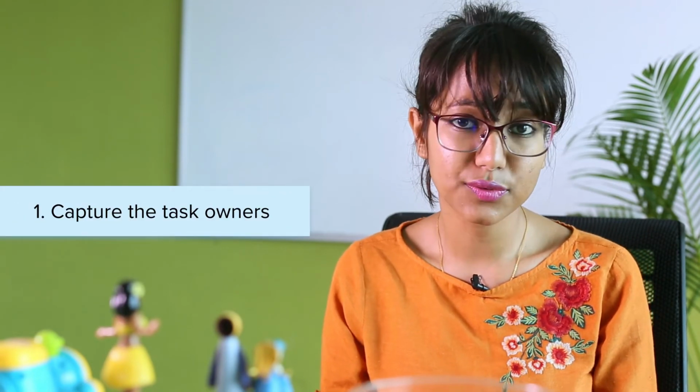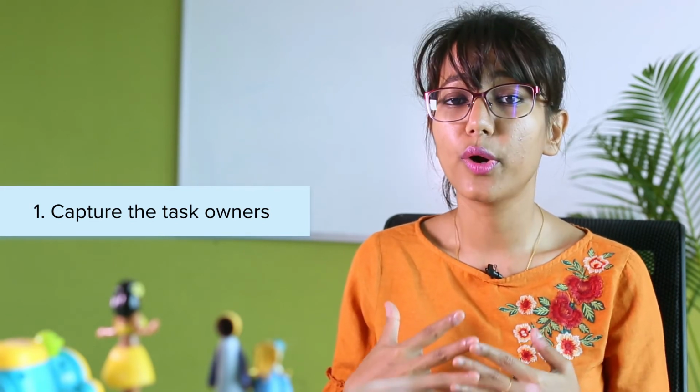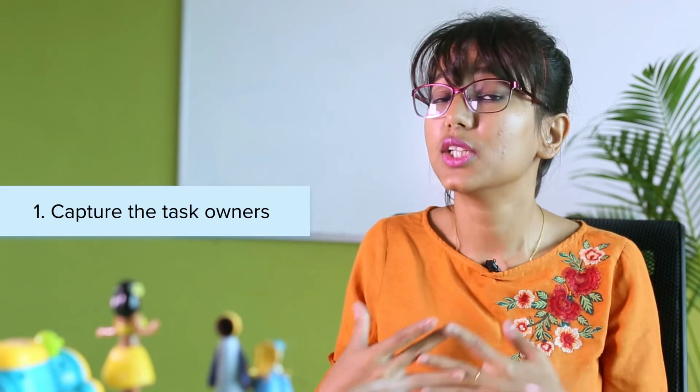Now that we know the 5 essential features that our task manager app should have, we'll go to creator.zoho.com where we will be starting with our first feature. For the first feature, that is capturing our task owners, we are going to use a form where we will capture this information about our task owners. So let's go to Creator and get started with the app.